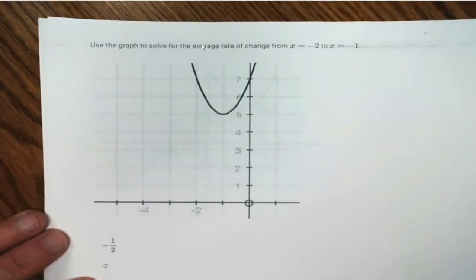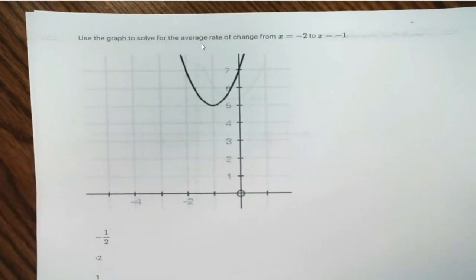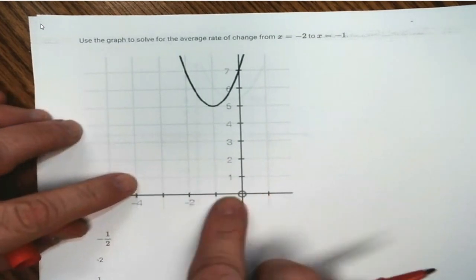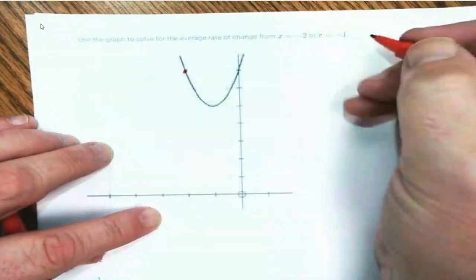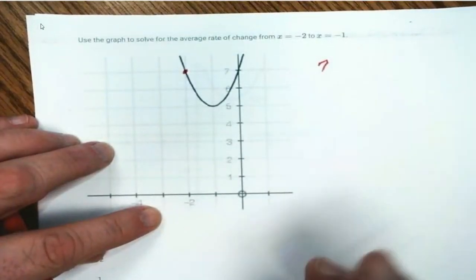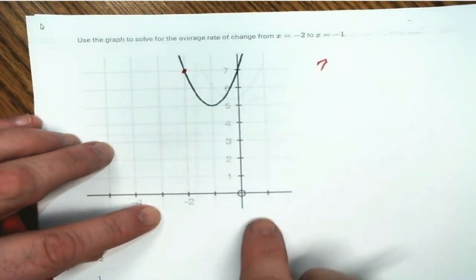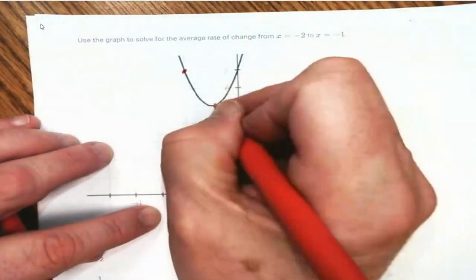Got a graphing one. Use the graph to solve for the average rate of change from x equals -2 to x equals -1. We'll see, when x equals -2, here's the x. The graph equals 7, right there. And when x equals -1, the graph equals 5.